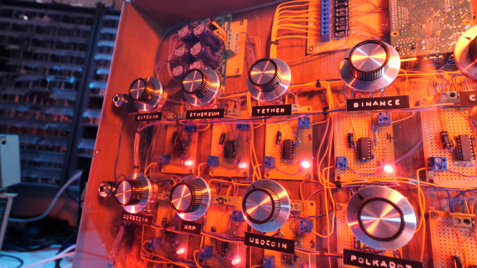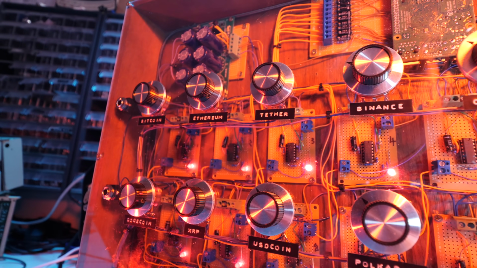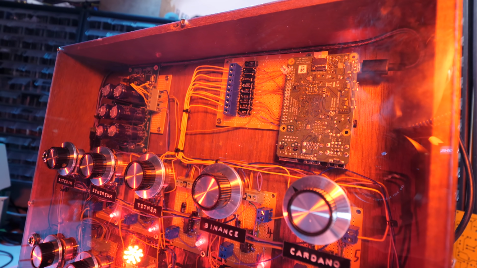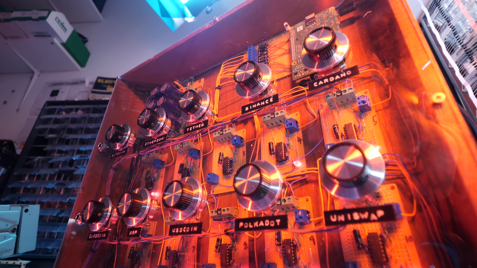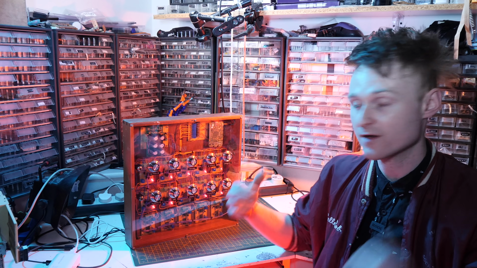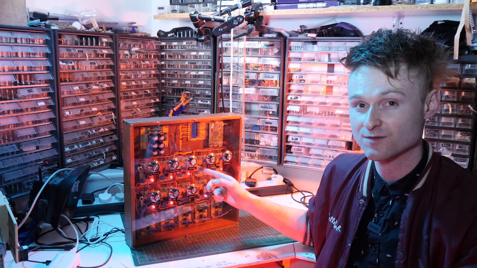On the front are just volume levels for each of the cryptocurrencies, so the listener can isolate certain parts. This is going to be in the Museum of Everything Else, and I guess I'm going to put some wall mount headphones onto it because this running constantly might be a bit hard. But it is a stereo machine, so it is pretty captivating in headphones.